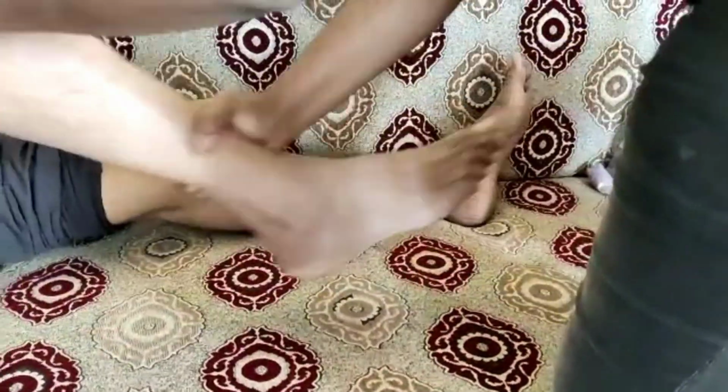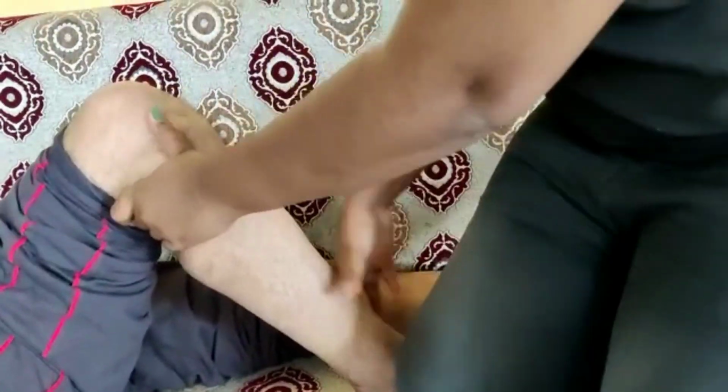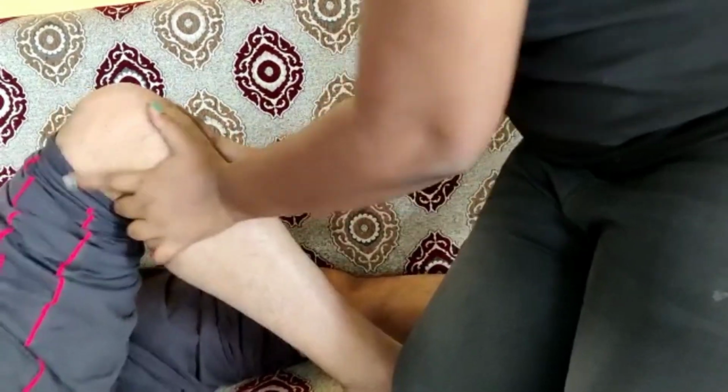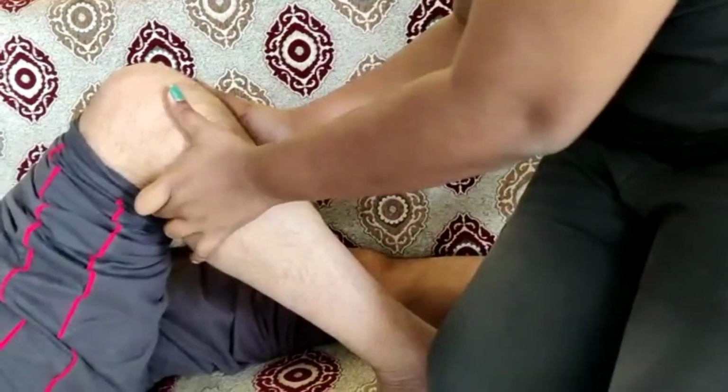Patient to be relaxed. Hip 45 degrees, knee 90 degrees. Palpate the joint and push the tibia posteriorly. Consider it positive when it moves posteriorly.